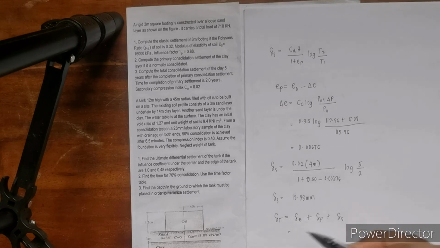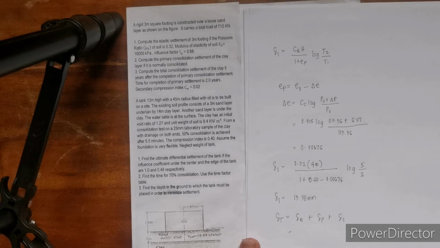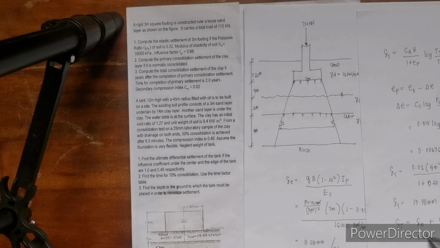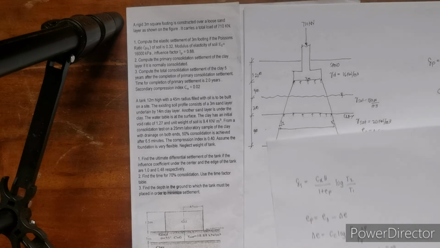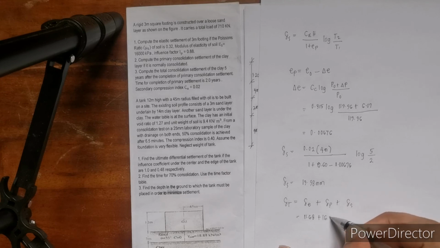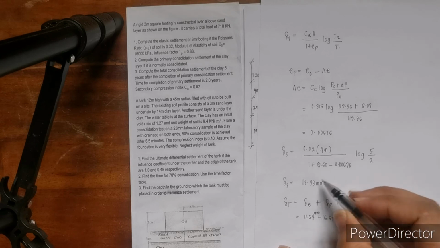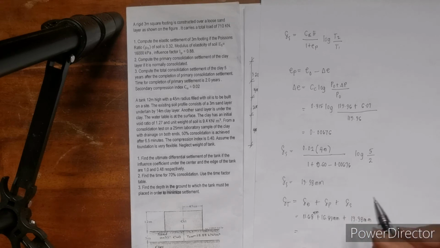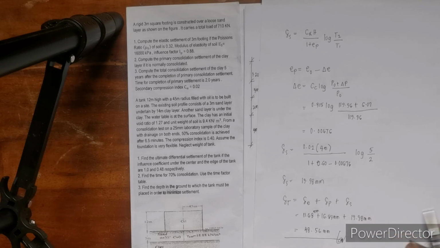So, computing for the value of our total settlement is equivalent to elastic settlement plus primary settlement plus secondary settlement. Ano yung ating elastic settlement kanina? So, total lang natin lahat. Elastic settlement is 11.68. The primary settlement kanina is 16.89 millimeters plus secondary settlement is 19.98 millimeters. And that will be a total of 48.56 millimeters. And that will be the requirement for this given problem.